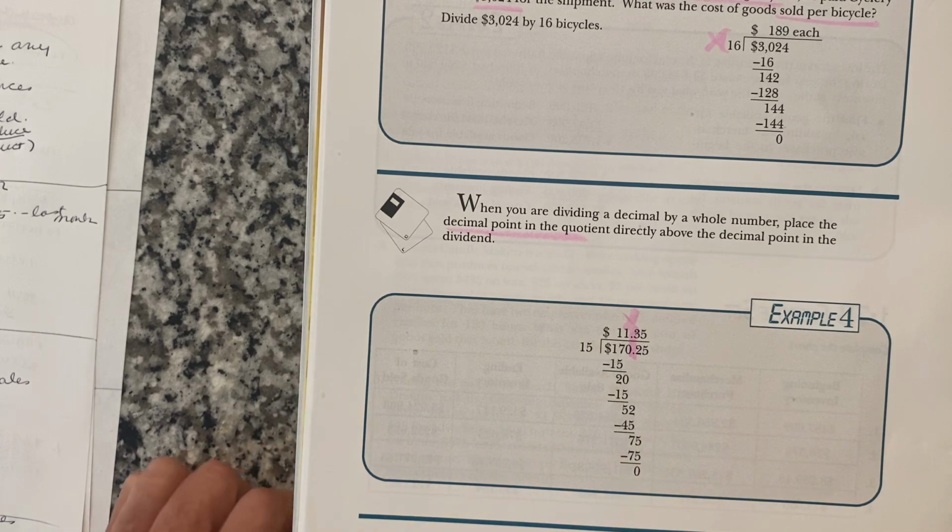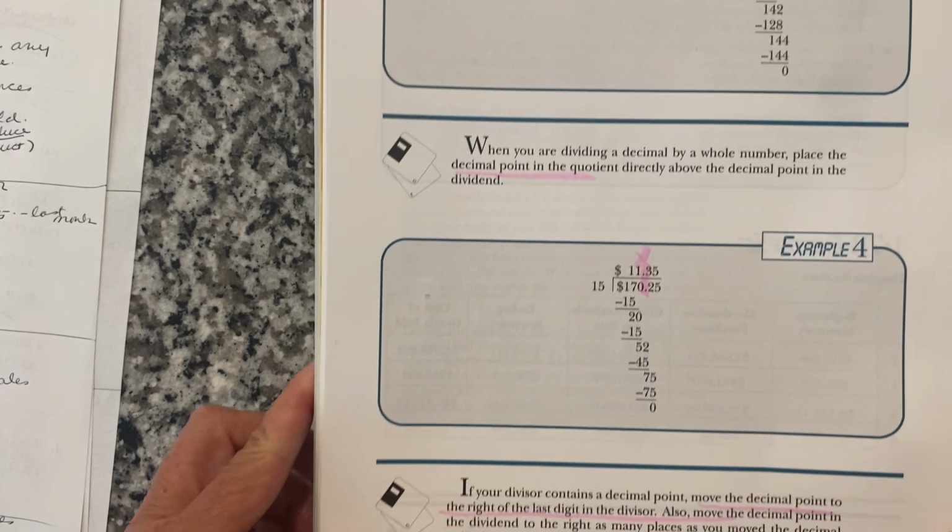Now we're going to talk about dividing a decimal. Of course, money is in decimals, right? When you're dividing a decimal by a whole number, place the decimal point in the quotient directly above the decimal point in the dividend. So here's how it goes.